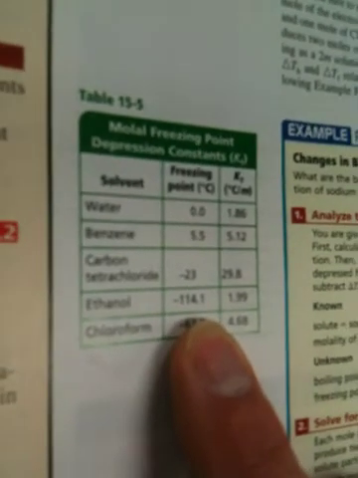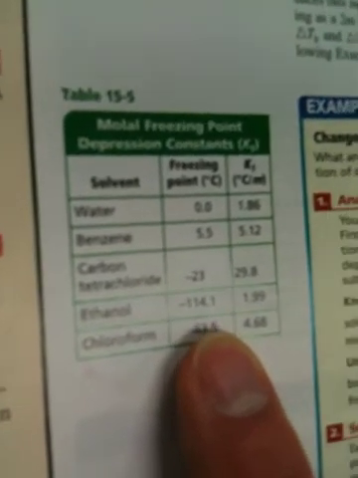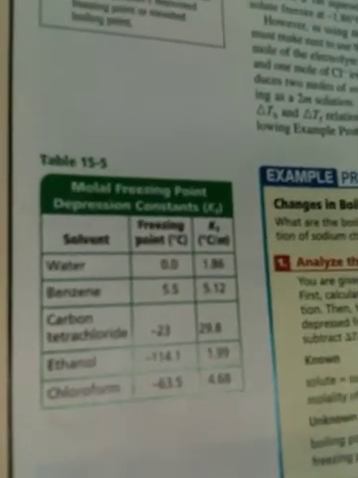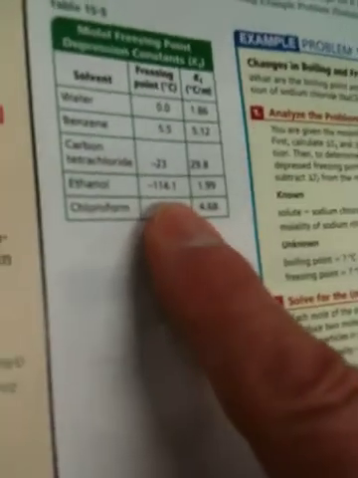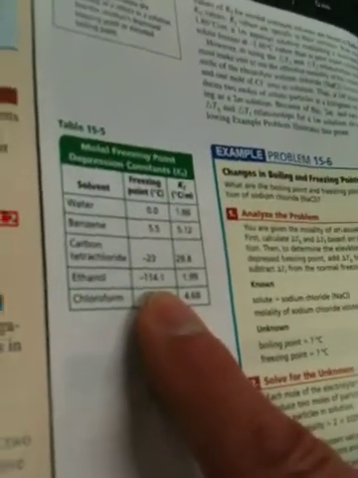Yes? Is that usually like antifreeze or something? Yes, it's like antifreeze. Yes. Ethanol is alcohol. Yeah, that's the normal alcohol that you drink.